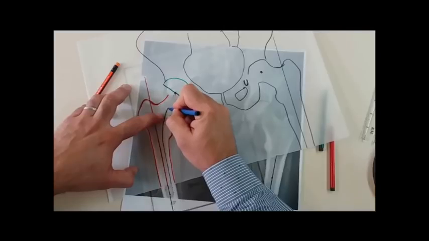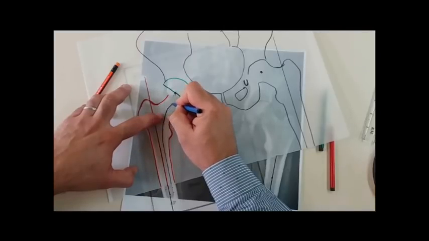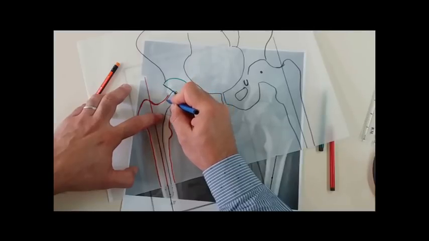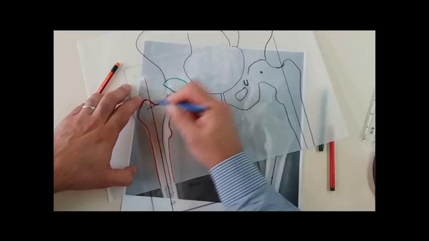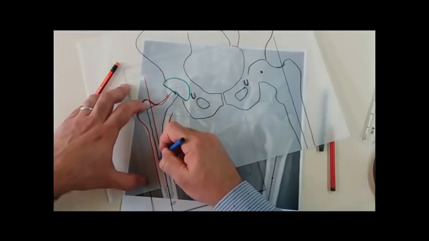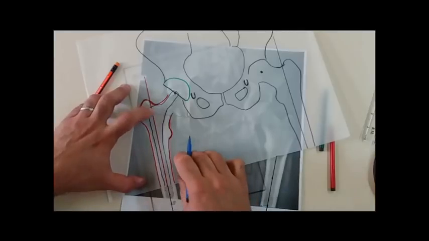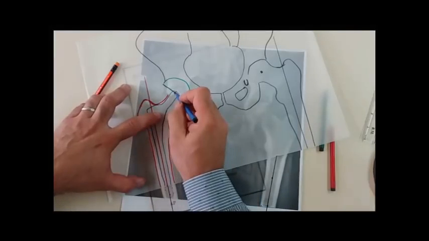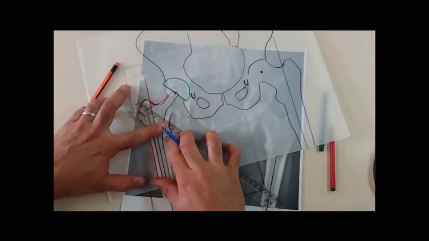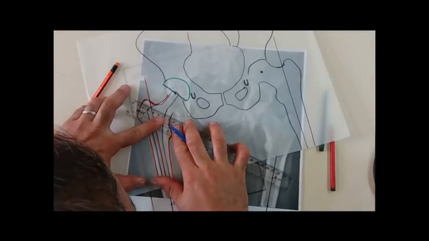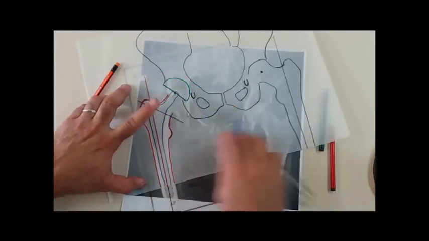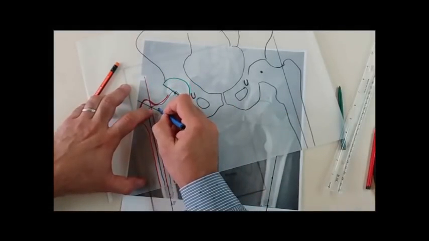In this example, I templated with this violet color pen. I will choose here the standard one, that's to say the neck shaft angle of 132, and draw the whole stem in the template. Of course, with the whole stem, I should draw the level of osteotomy, which is already fixed in the template. This is the drawing of the stem.